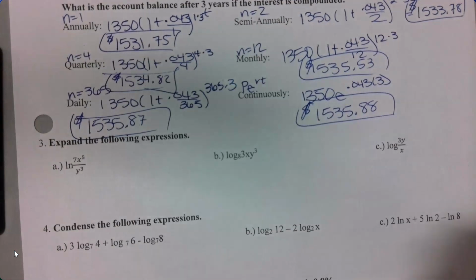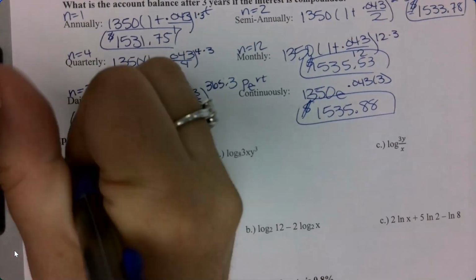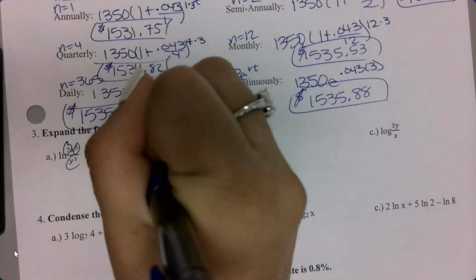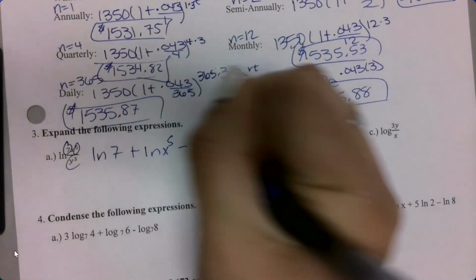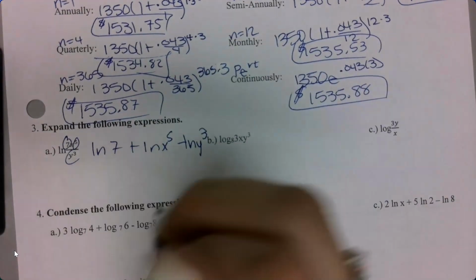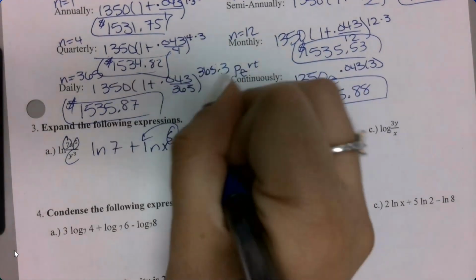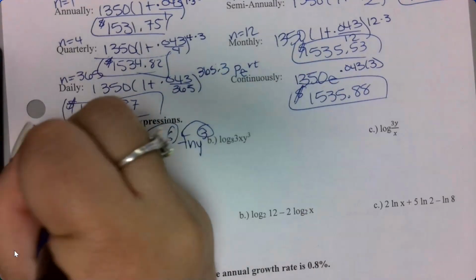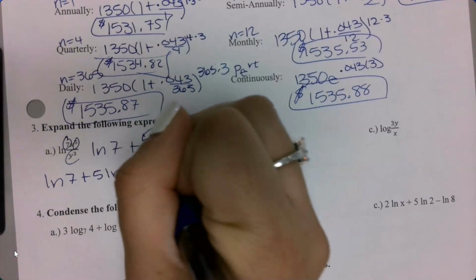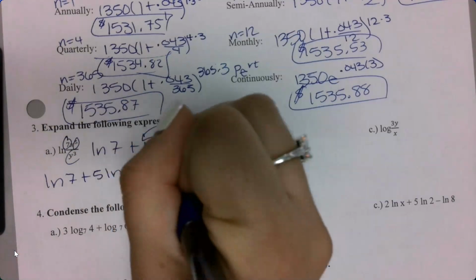Okay, the next one wants me to expand the following expressions. Remember, each of these things are different parts, so I have ln of 7 plus ln x to the 5th minus ln y cubed, because things on the bottom get subtracted. Then if I have exponents, I want to go ahead and bring those out in front. So I really have ln 7 plus 5 ln x minus 3 ln y.